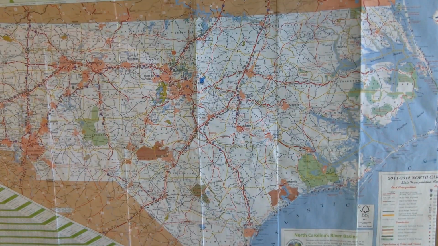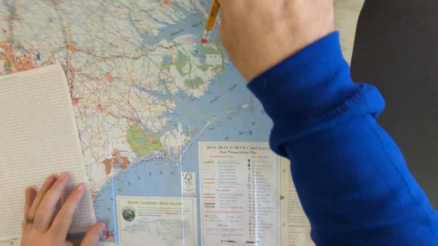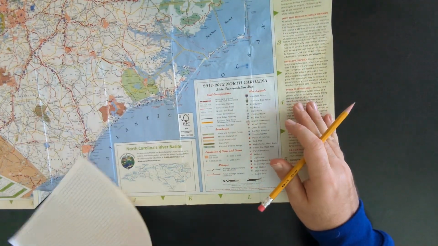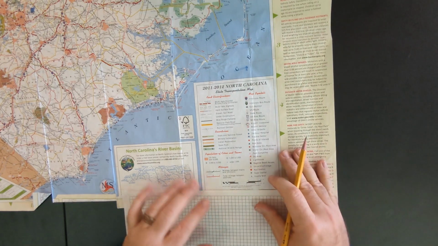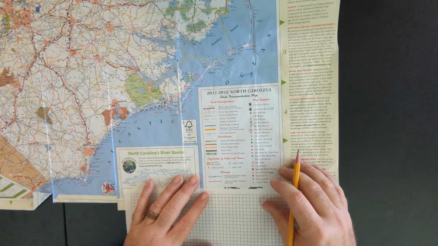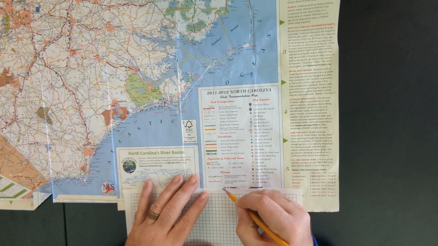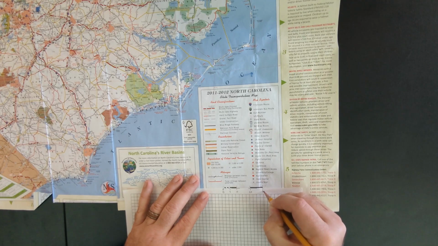And all right, and one technique you can use for finding out how far something is, down here we have different scales. And so, for example, this first one, okay, that's 0, that's 5, that's 10, that's 20, and that's 30.